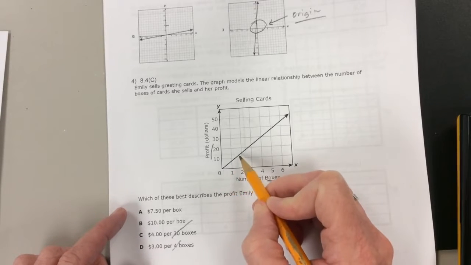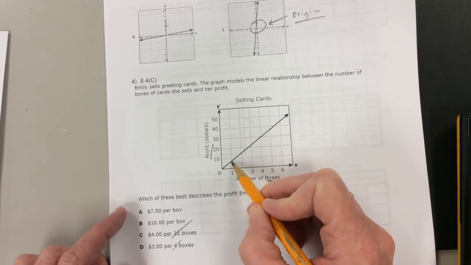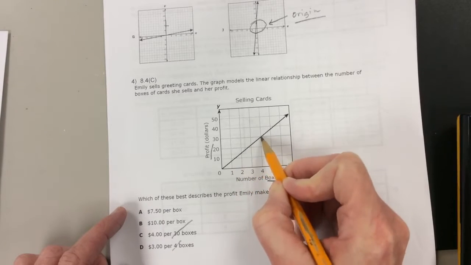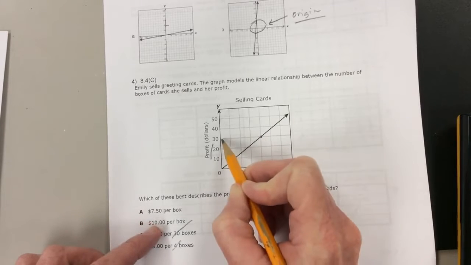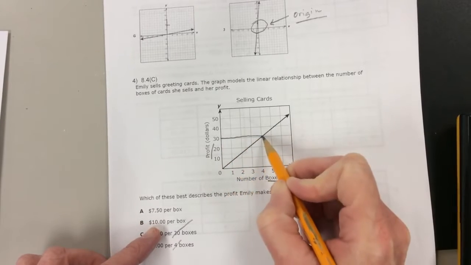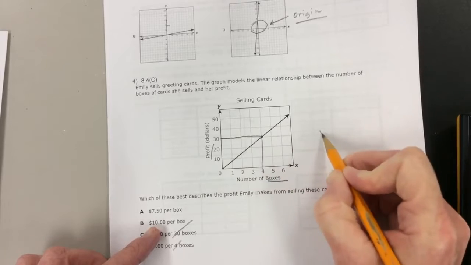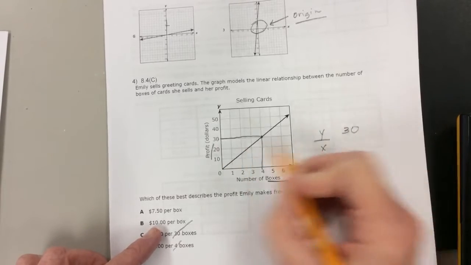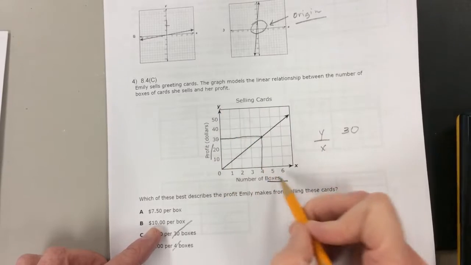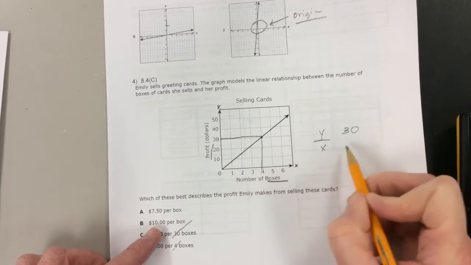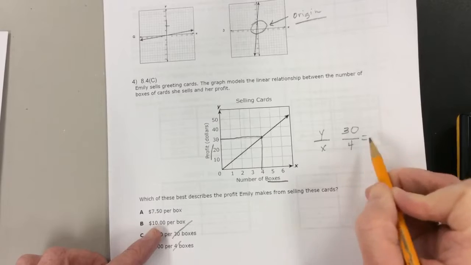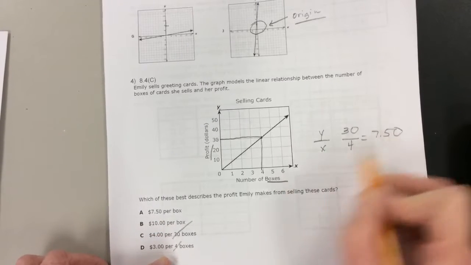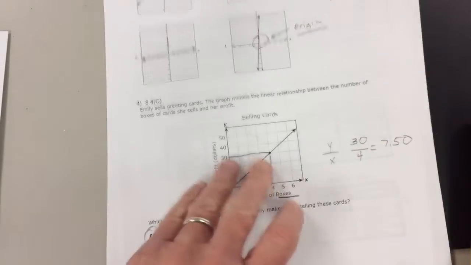I would first find a point on this thing, an exact point. Here's one. And you always divide y divided by x. If y is 30, that's y. X is 4. You're going to get what? 30 divided by 4 is 7.50. That's your answer.